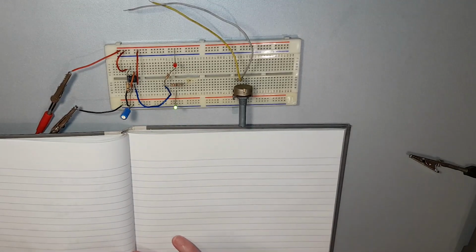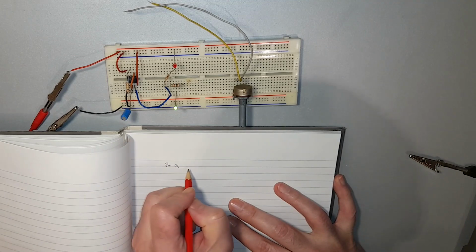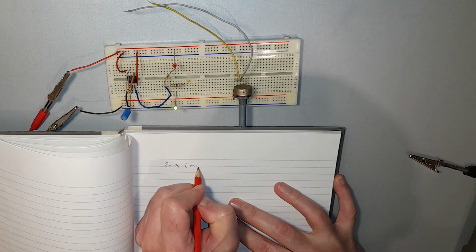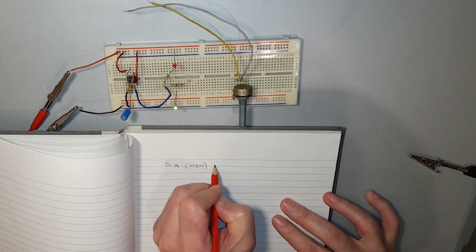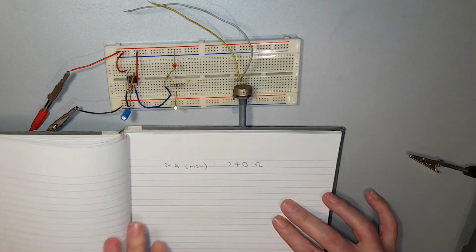So RA minimum, we've got one value of 240 ohms.